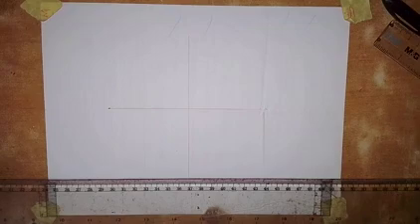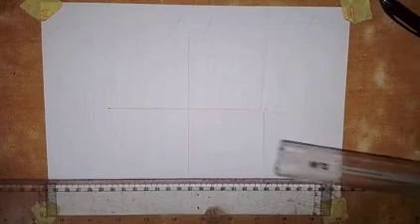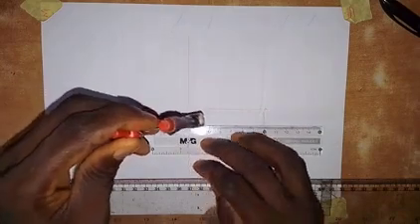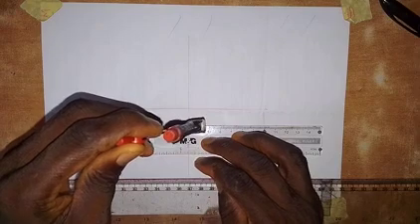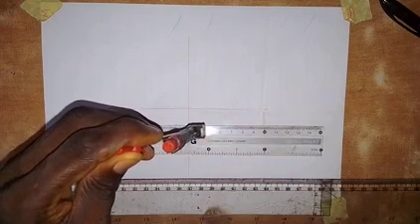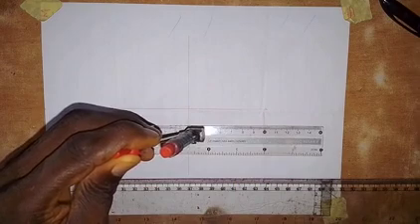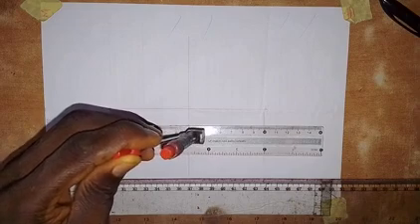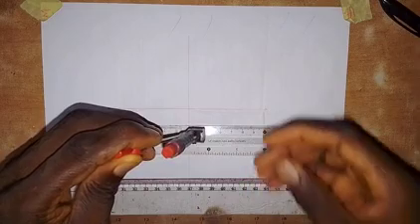All right, let's do the construction together, so that you can learn everything at once. The first thing we are going to do is draw a circle with diameter 65, so 65 divided by 2 gives us 32.5.